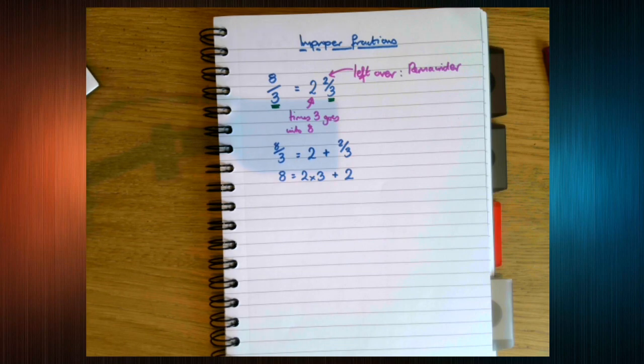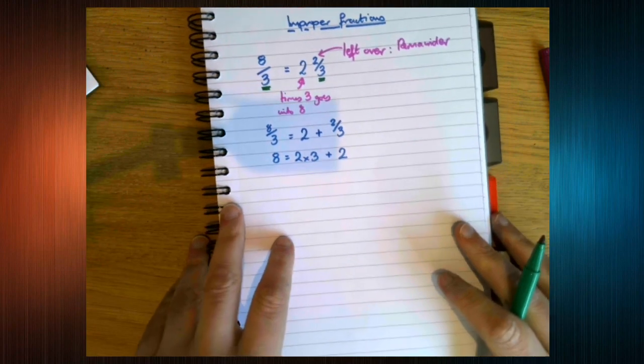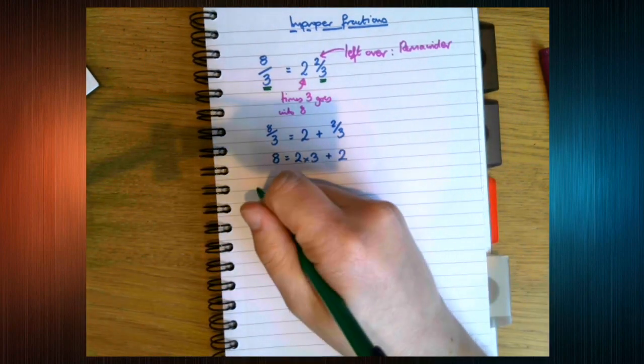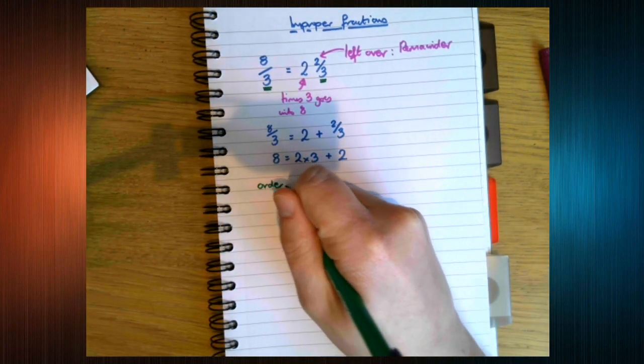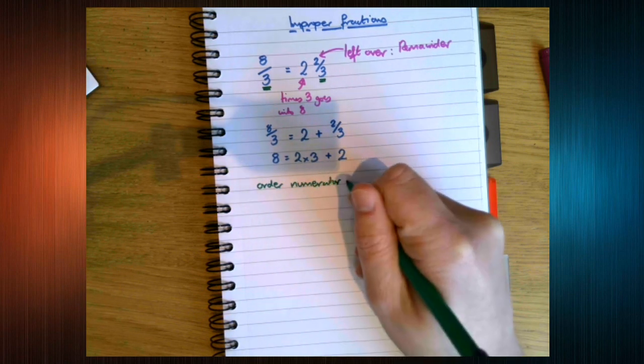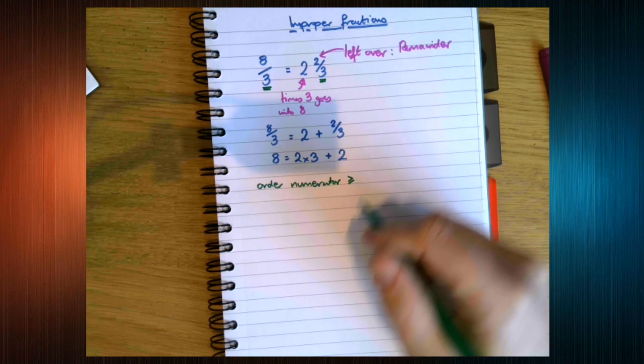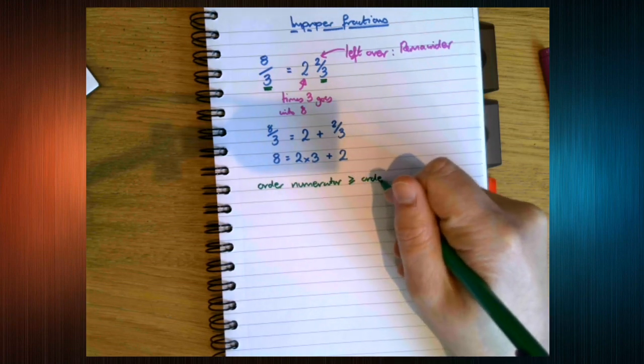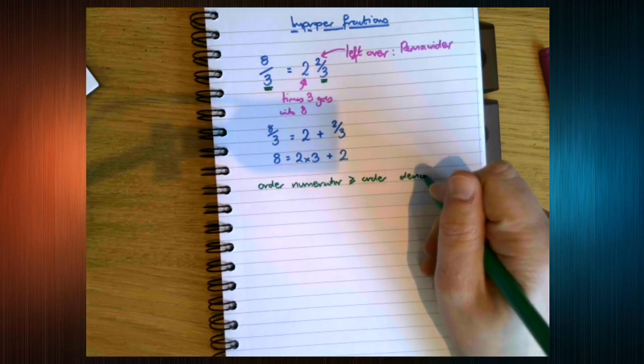So, what is an algebraic improper fraction? This harks back to the end of the last video. An algebraic fraction is improper if the order of the numerator is bigger than or the same as the order of the denominator.